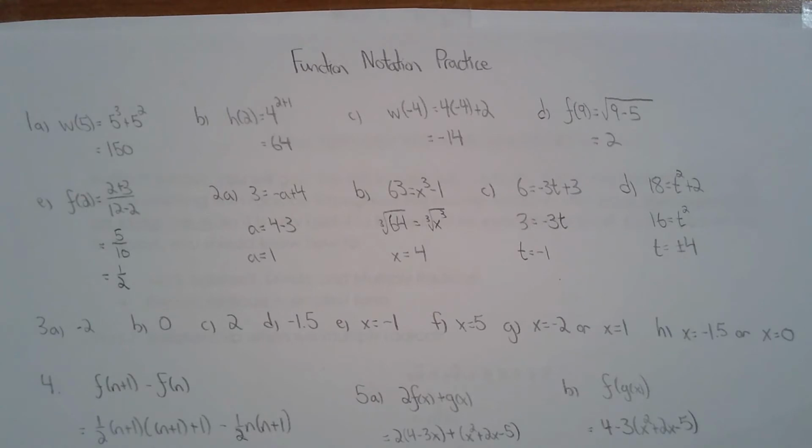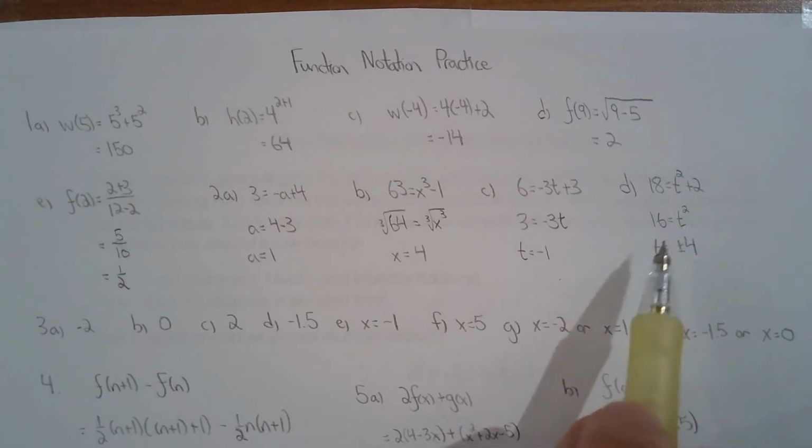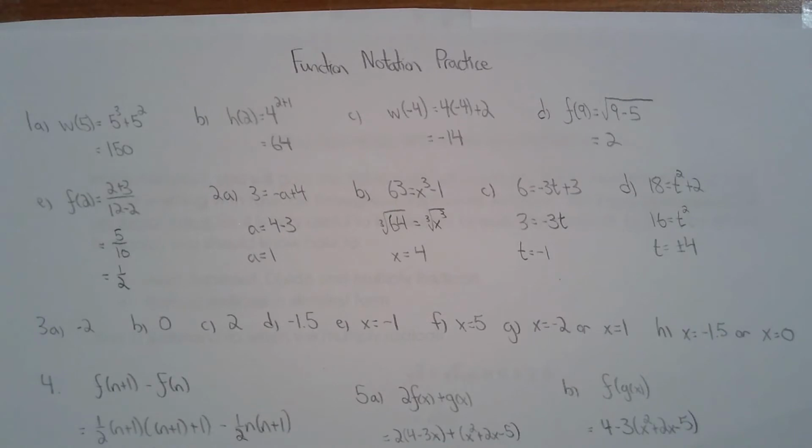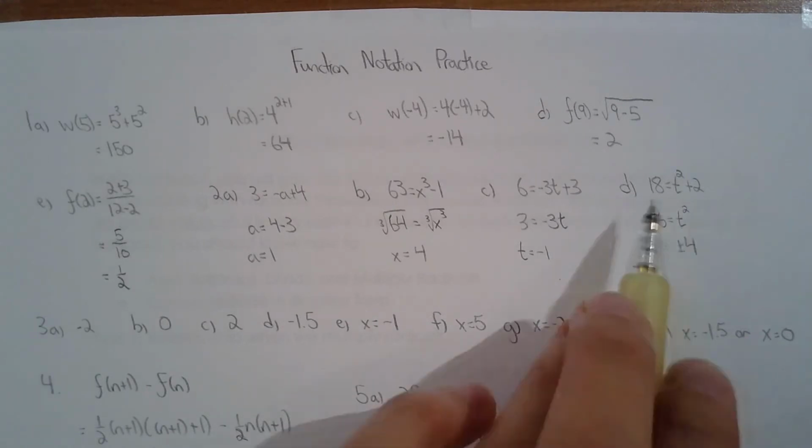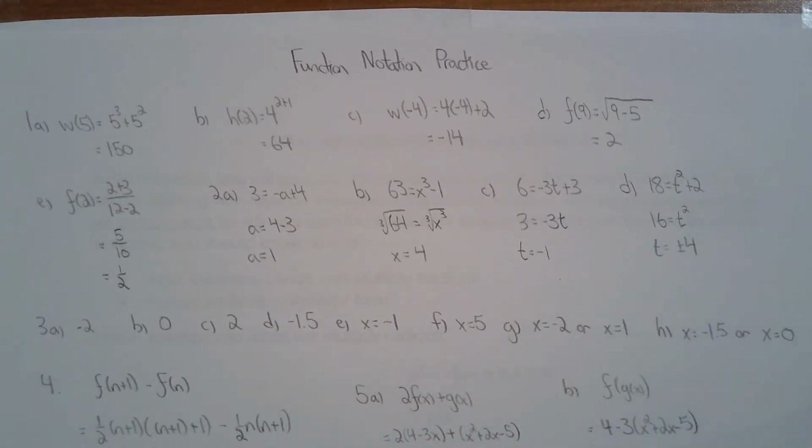Now, number two, they actually give you the output value, and your job is to find the input value. Okay, so once again, you know the output, and you're trying to solve for the input. Just be careful for D, it's plus minus here. When you square root both sides, T is plus or minus 4. So you have two input values that can give you an output of 18.